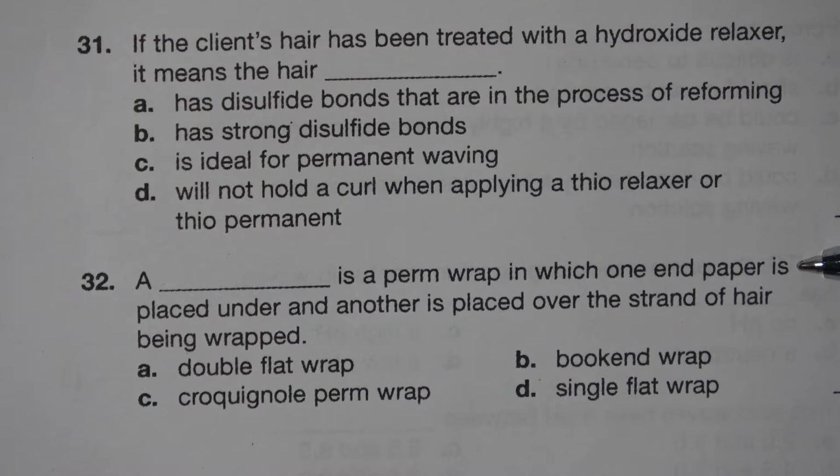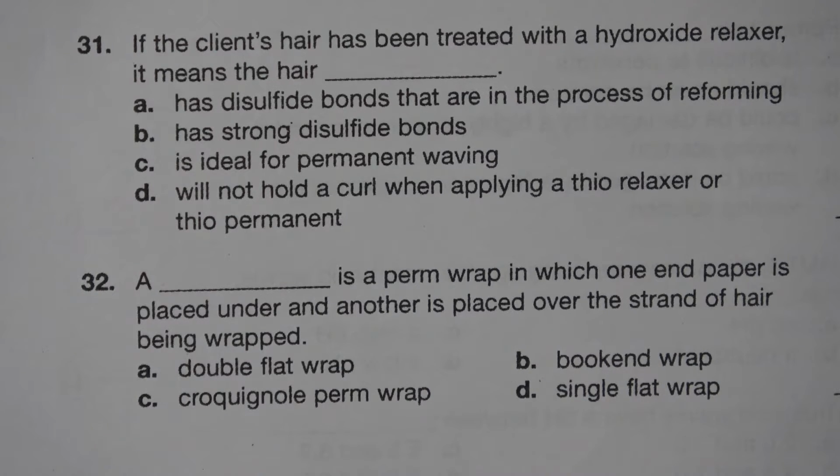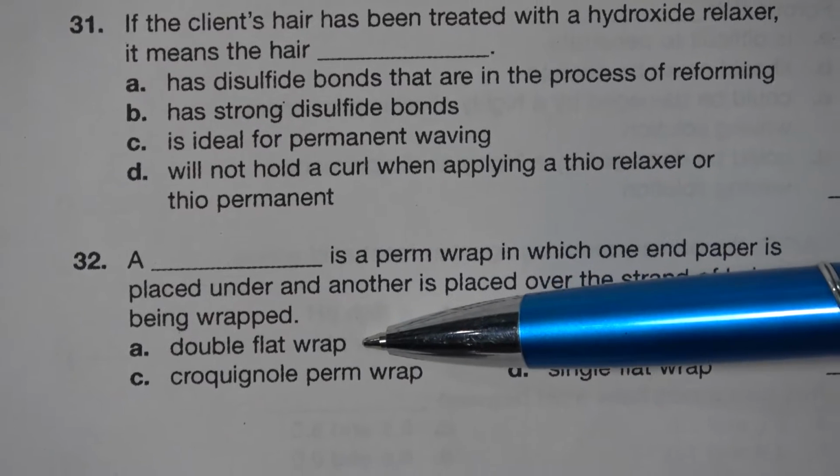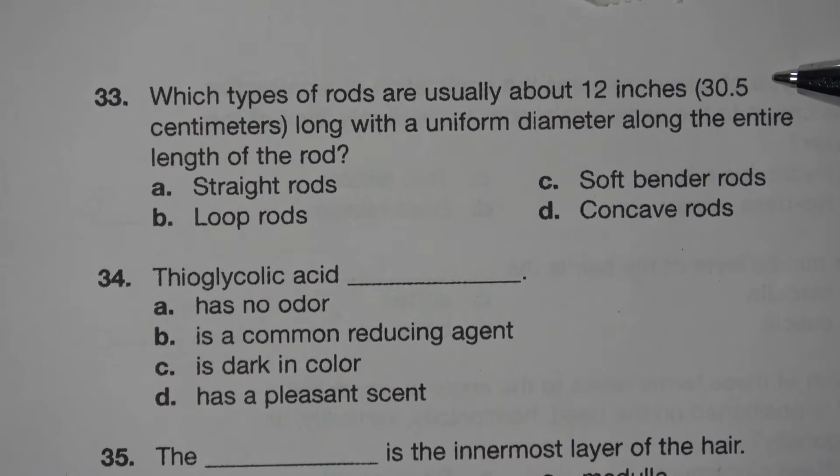Number 32. A blank is a perm wrap in which one end paper is placed under and another is placed over the strand of hair being wrapped. Is it A, double flat wrap, B, bookend wrap, C, croquignole perm wrap, or D, single flat wrap? Your correct answer is A, double flat wrap. Number 33.